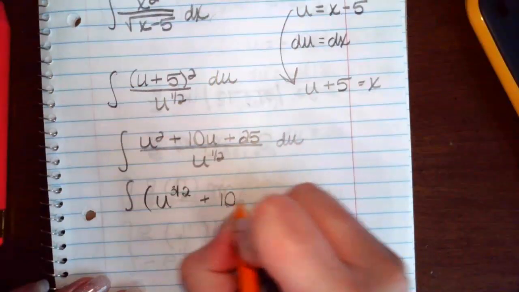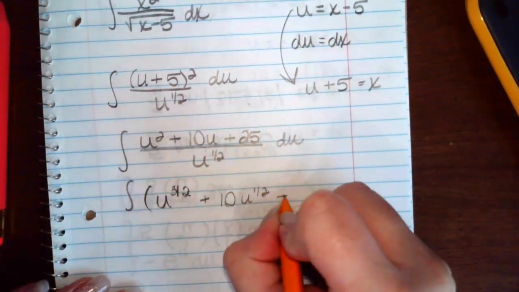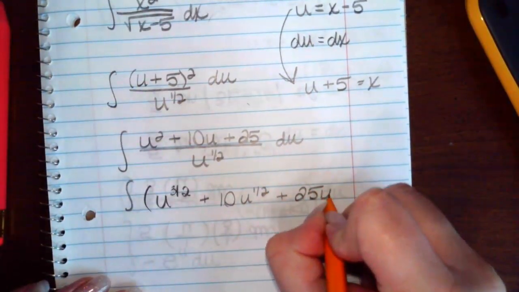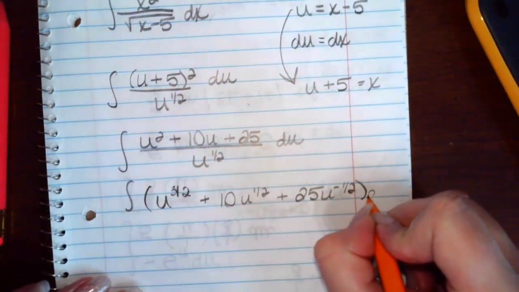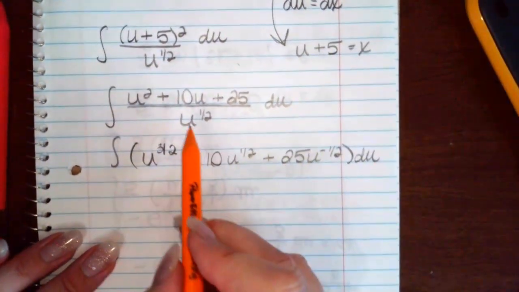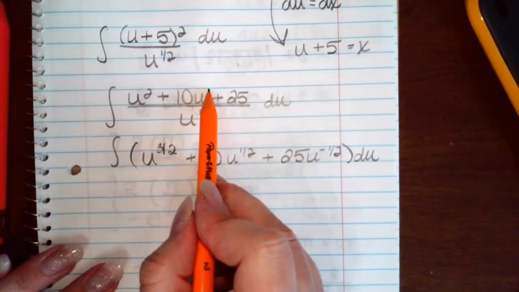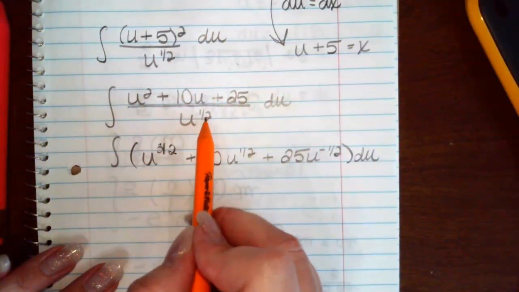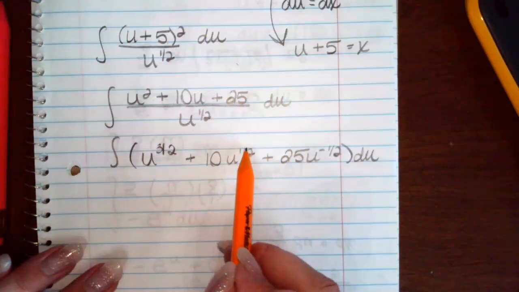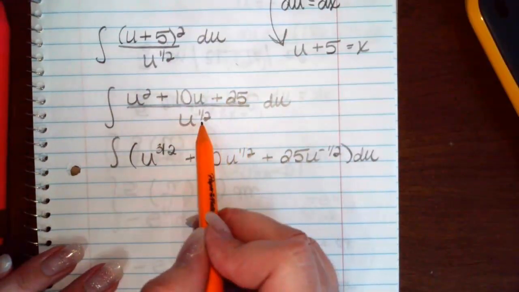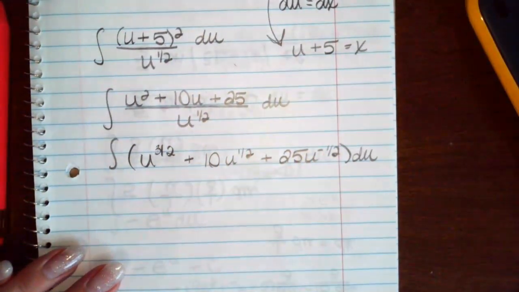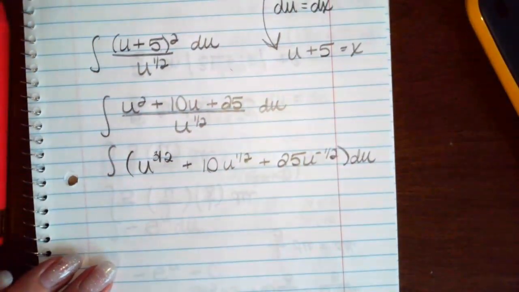Plus 10u to the 1/2 plus 25u to the negative 1/2 du. So u to the first over u to the 1/2, 1 minus a half is a half. And then 25 over u to the 1/2, I just brought it up top with a negative exponent. And now I can integrate term by term.